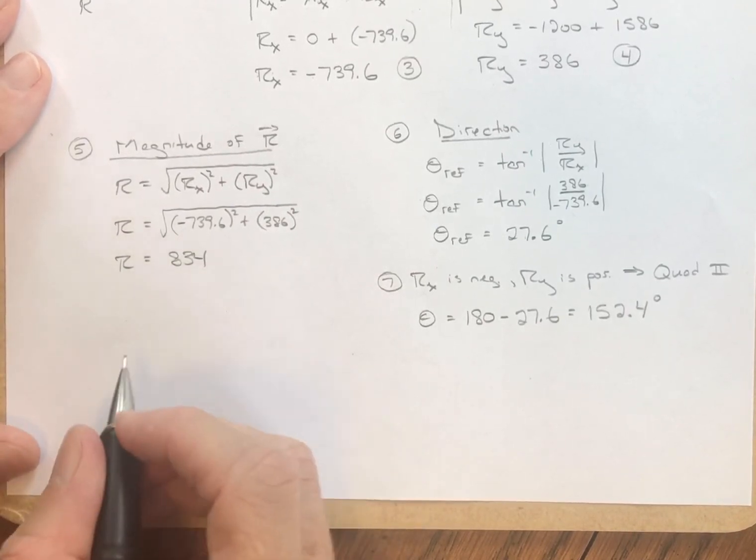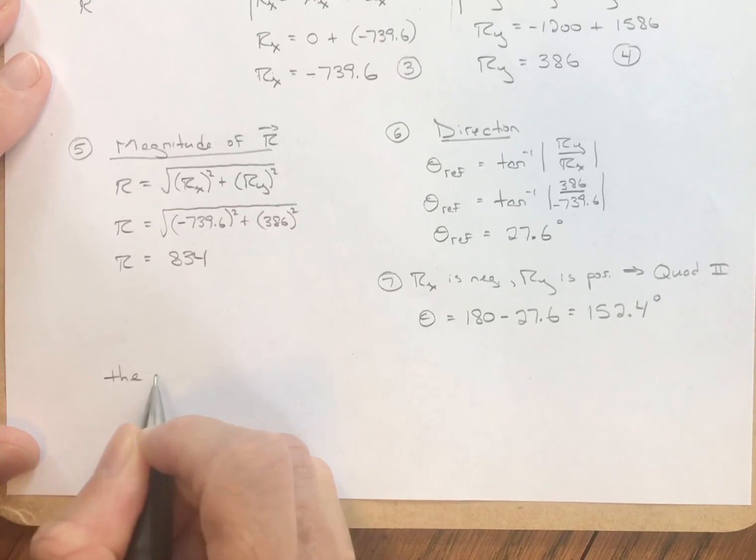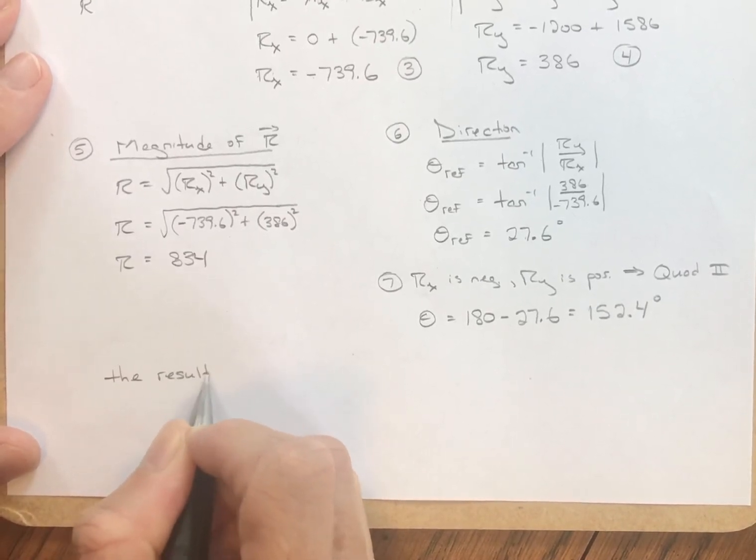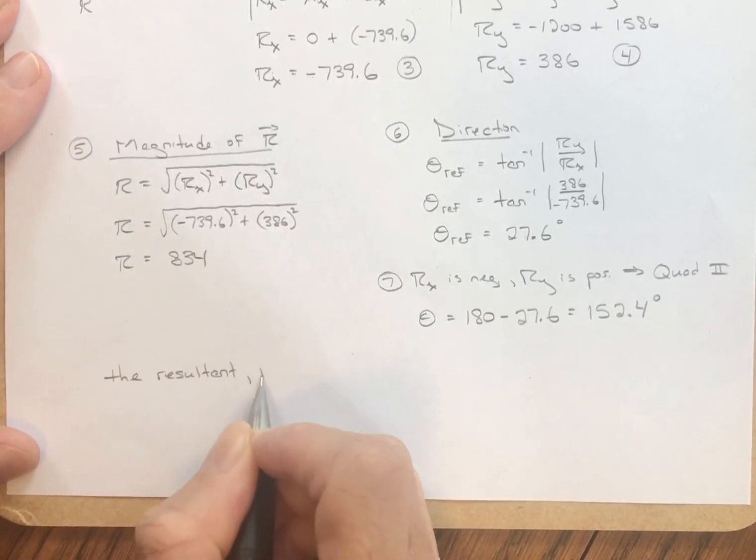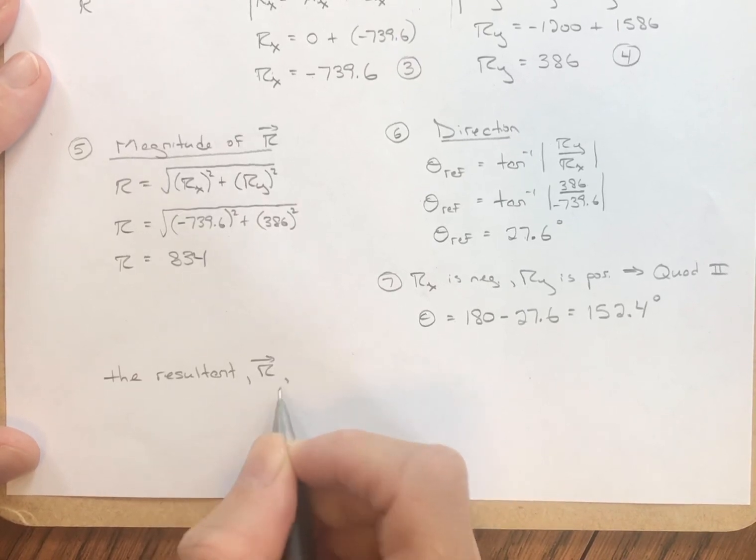Okay? So, find the resultant. That was our charge. The resultant, which is this, that's the sum of these two vectors.